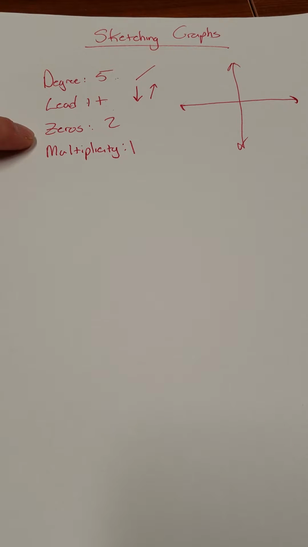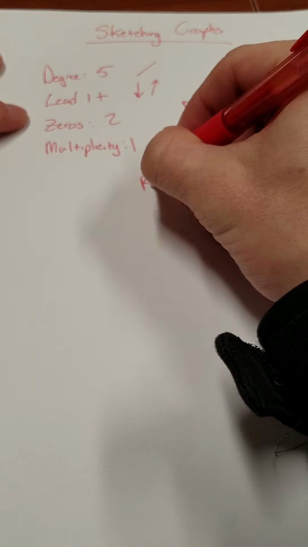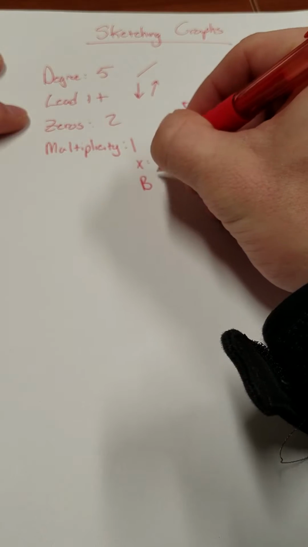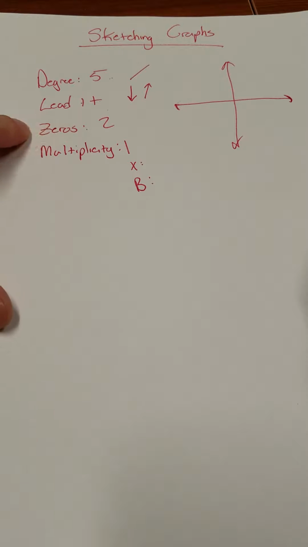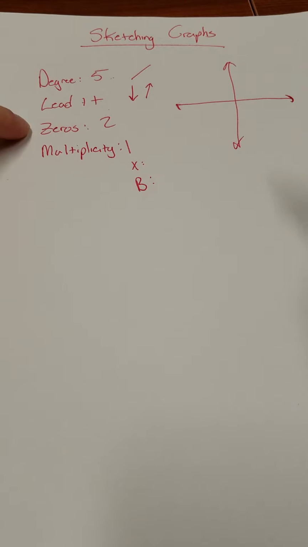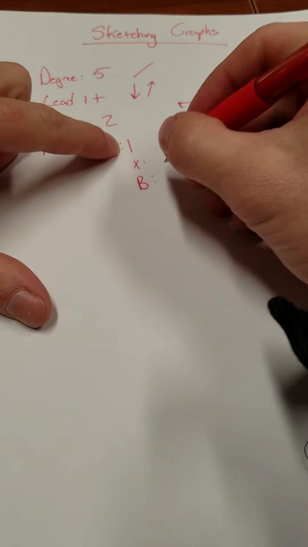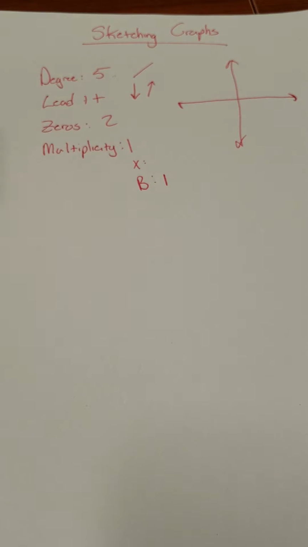Now, these two things, multiplicities and zeros. What I'll look at are bounces and crosses. The number of bounces and the number of crosses has to equal the number of zeros. Remember, zeros are just x-intercepts. A multiplicity is a special type of x-intercept, where it bounces off the x-axis and doesn't actually cross through. So this is a multiplicity of 1, which tells me it has 1 bounce.